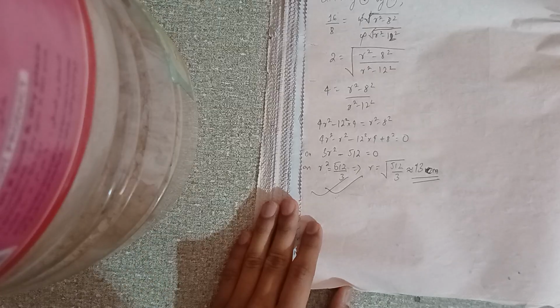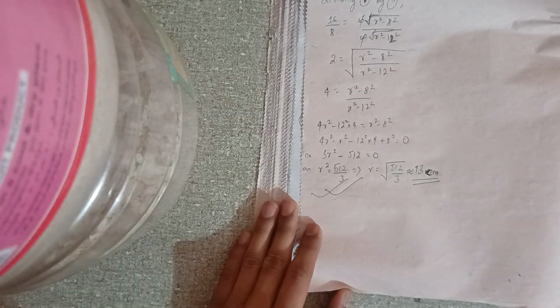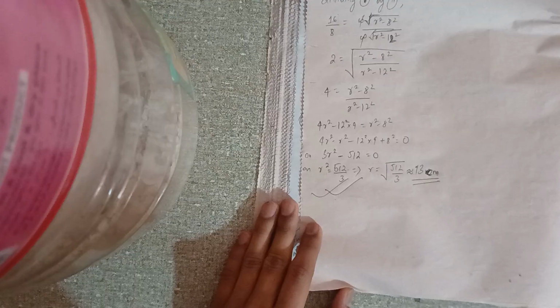Now we have questions number 6, 7, 8, 9 and 10. We have 5 more questions, so we won't do all of them because they are just similar. We are not doing question number 6 because it is similar to the one right now, and we are doing question number 7, which will cover question number 6 as well.